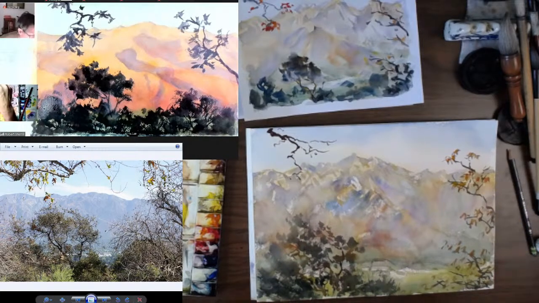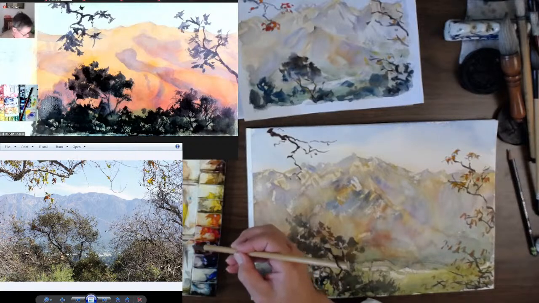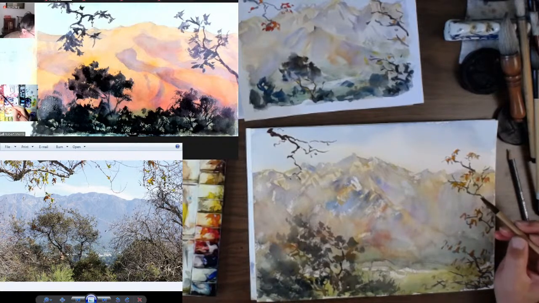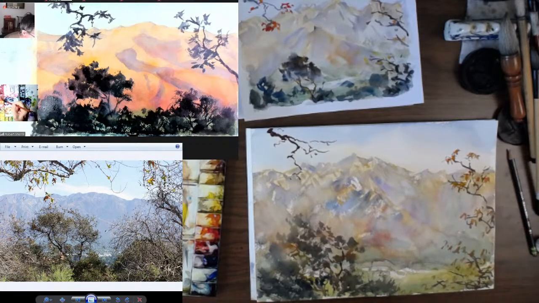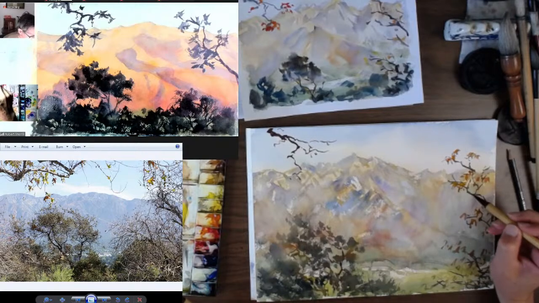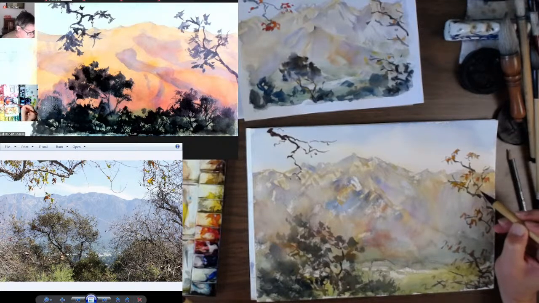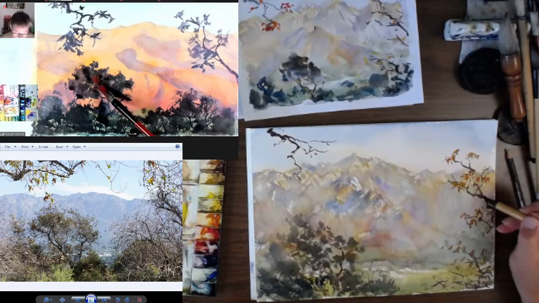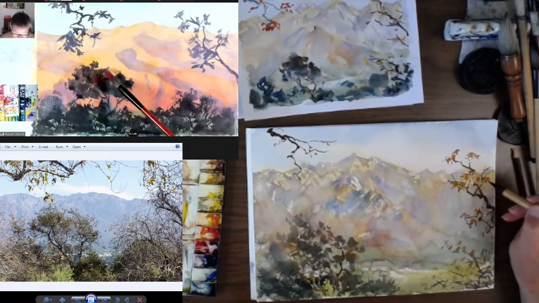I think I'm going to add some more warmth into the darkness here. And so this has nothing to do with what I'm looking at and everything to do with what I'm thinking about, whatever kind of mood you're trying to convey. So I add a little warmth to that. That was cad red.